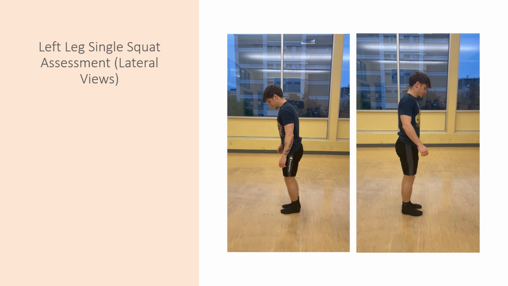So then when we move into the LPHC, we notice excessive anterior pelvic tilt once again, as well as that excessive forward trunk lean. And when we work our way into the shoulders and thoracic spine, we notice that the arms do fall forward once again in an attempt to carry his balance.